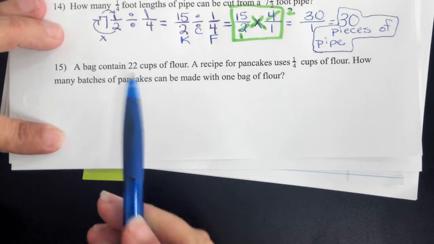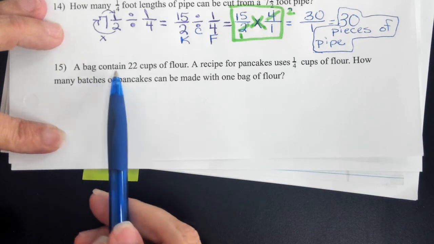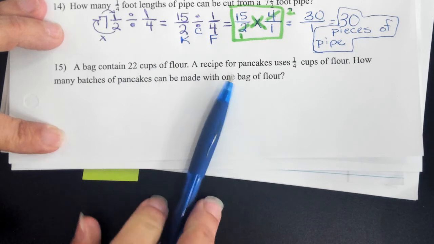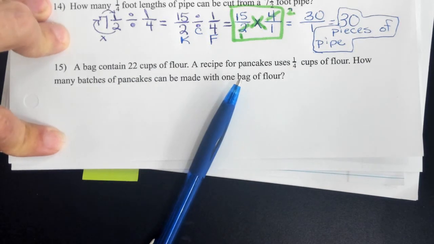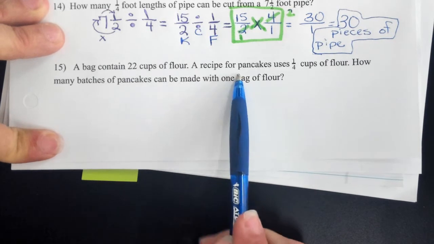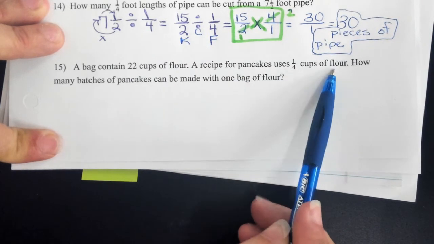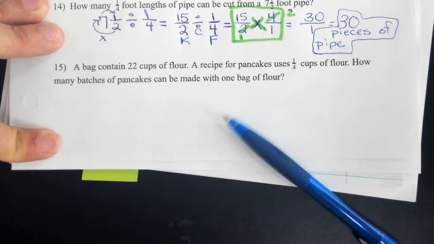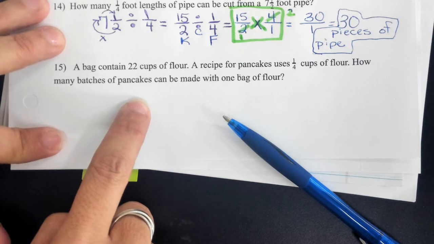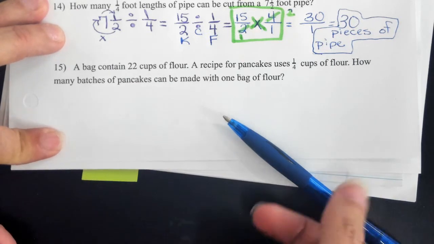And if you can imagine, they say they've got 22 cups of flour. It's a bag. Guys, when flour comes in the cafeteria, it comes in huge bags. So then this recipe for pancakes is going to call for 1/4 of a cup of flour per batch, which is a little bitty amount out of a big bag. They need to know how many batches of pancakes they can make with that big bag.